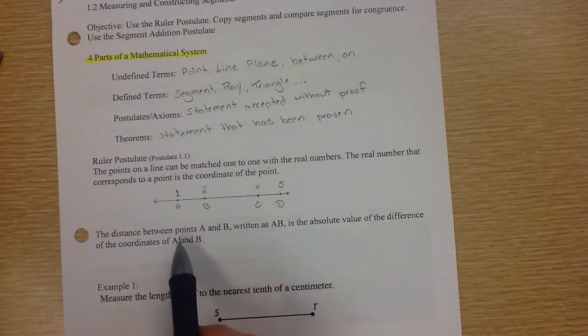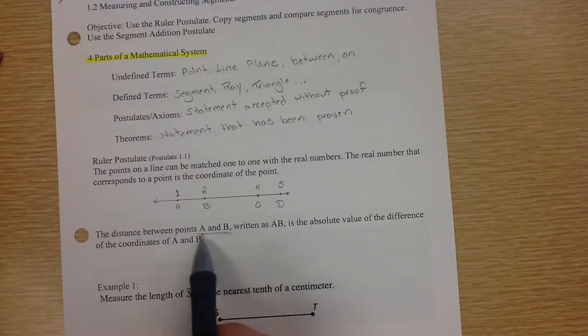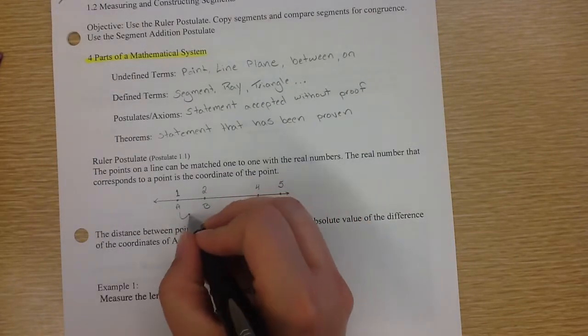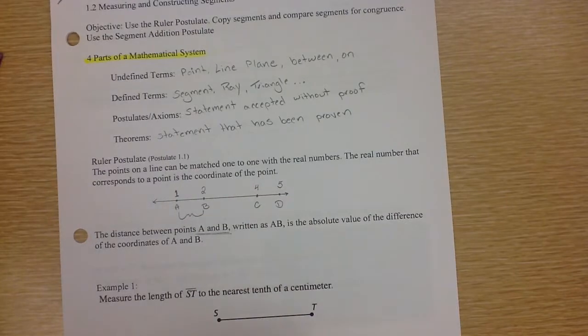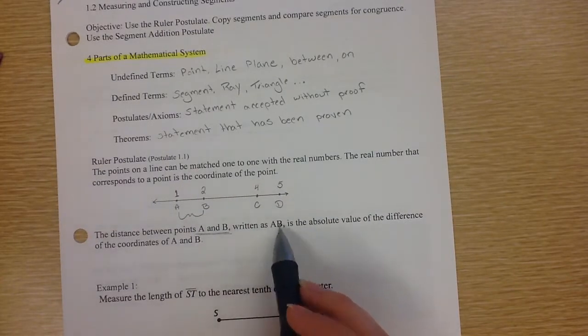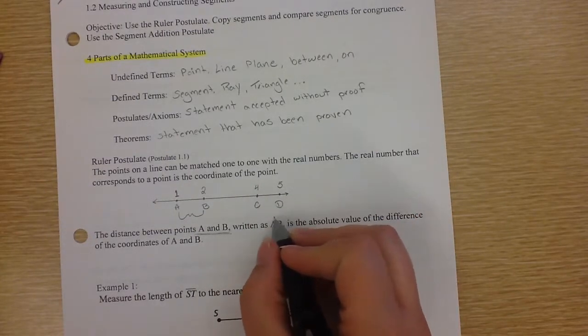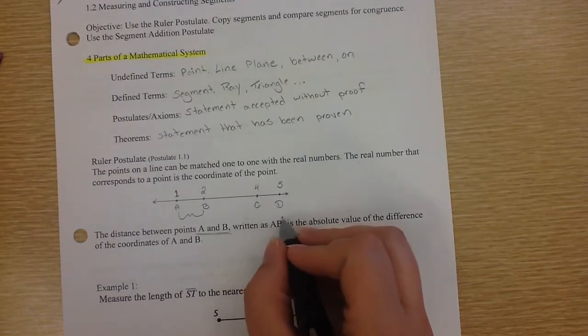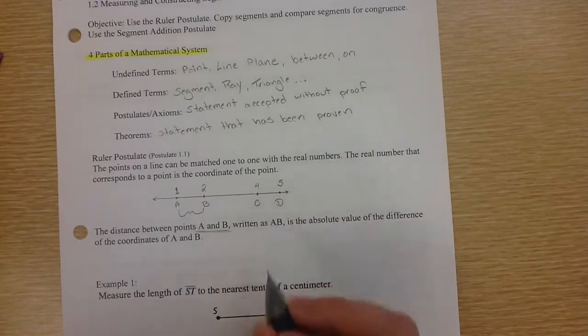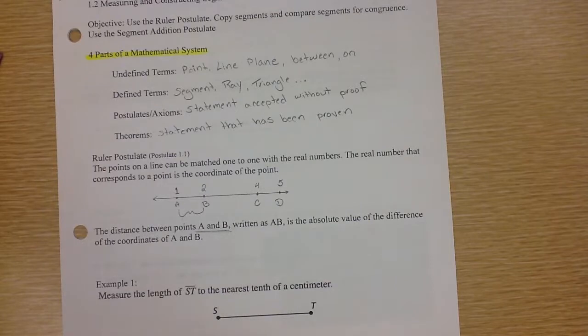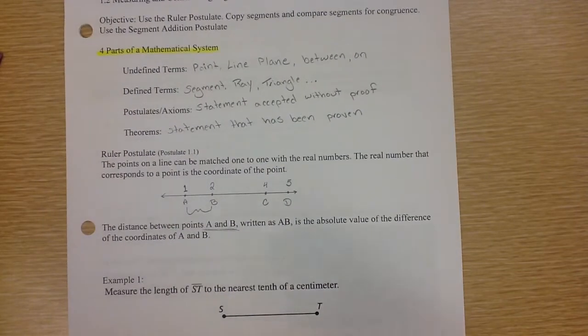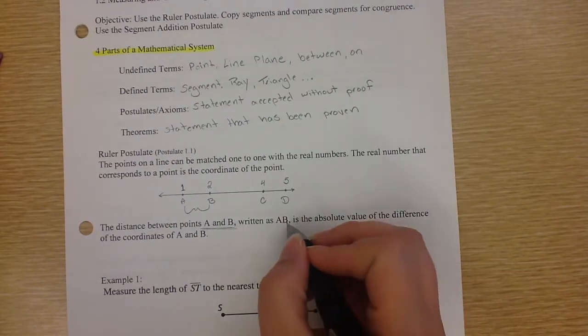So if I'm looking for the distance between 2 points, A and B, written as AB, if you notice there is no line above this, it is not talking about a segment, it is not talking about a line, it's talking about distance.